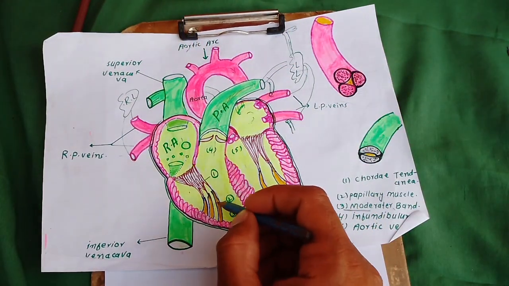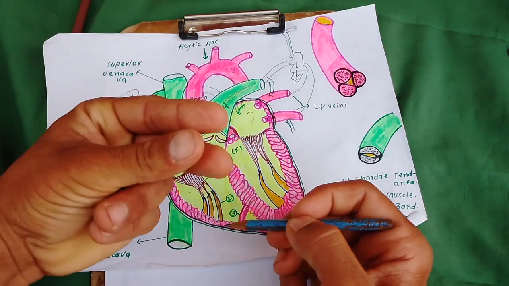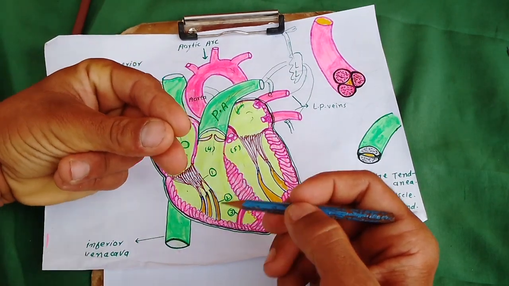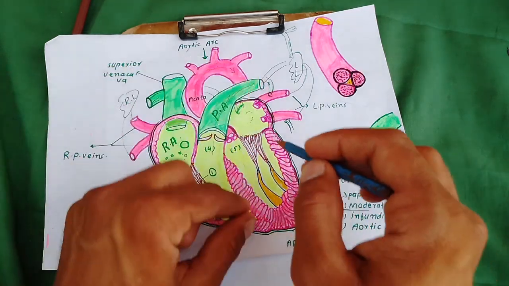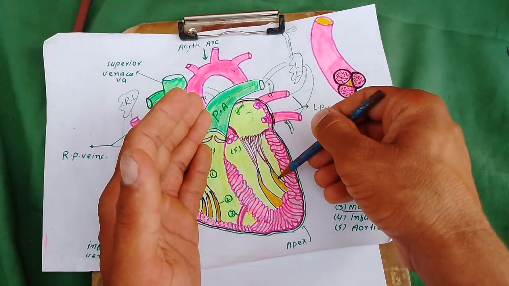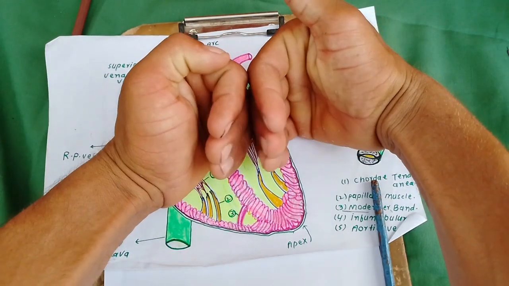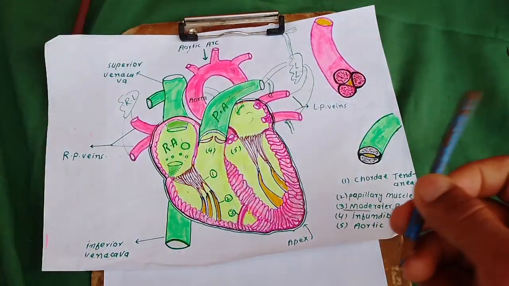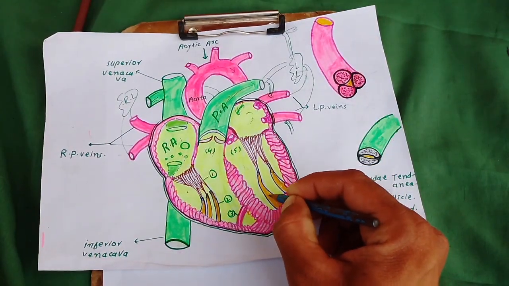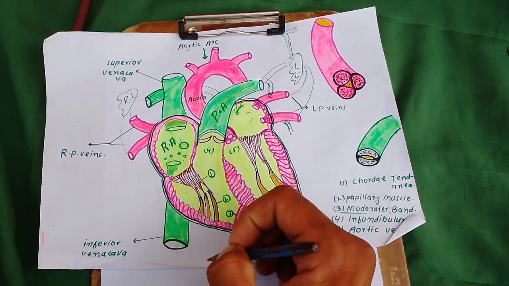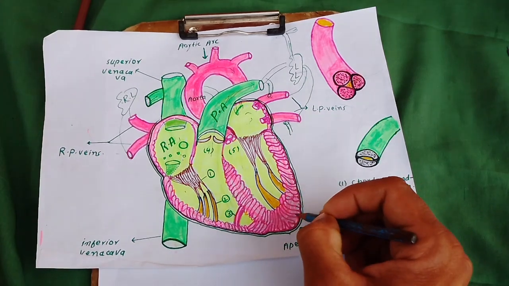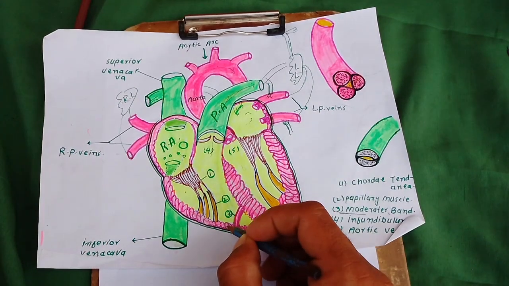There are papillary muscles because there are flaps. One flap is attached to each chordae tendineae. There are two flaps because there are two papillary muscles. There the papillary muscle is thick and there the papillary muscle is thin. It is because this area is thick and this area is thin.